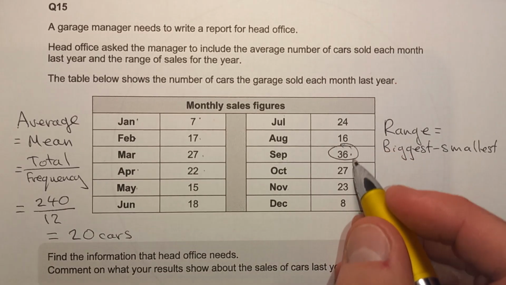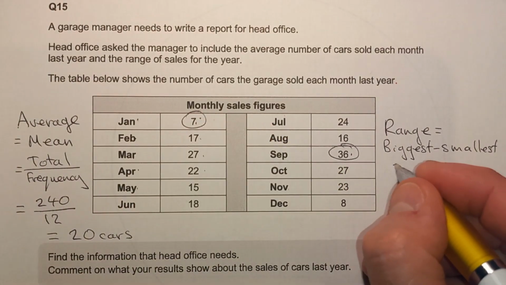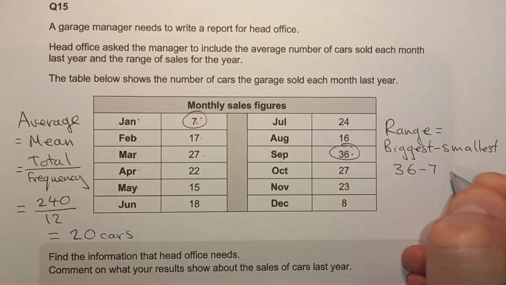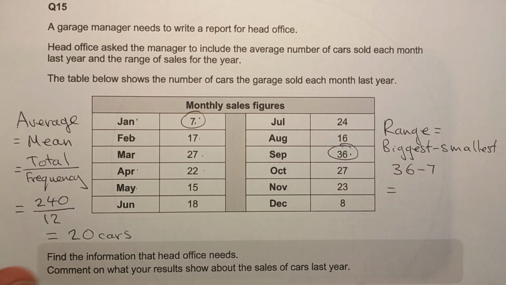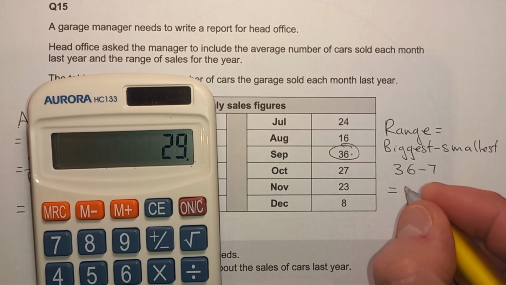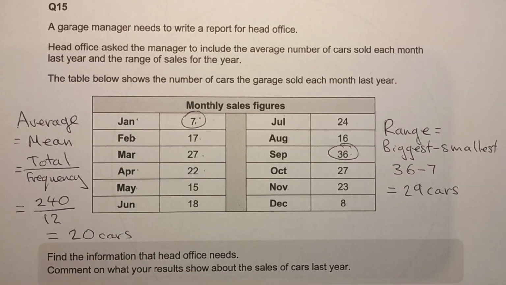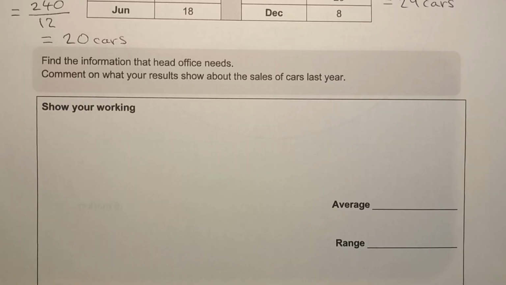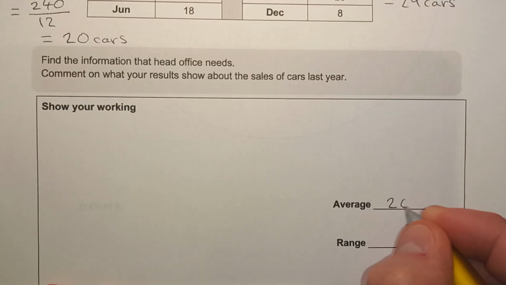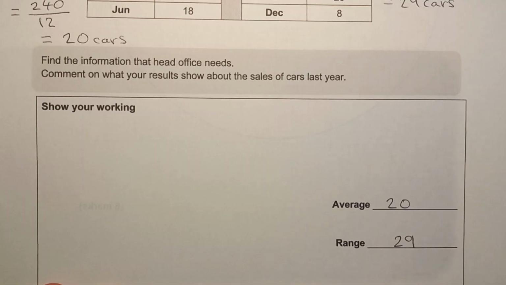What's the smallest? 7. So it's going to be 36 minus 7, which is 29 cars. So we can put that down here now. So we had an average of 20, a range of 29.